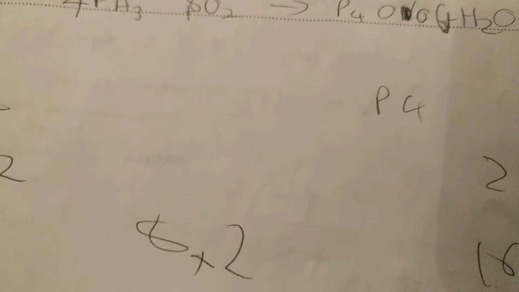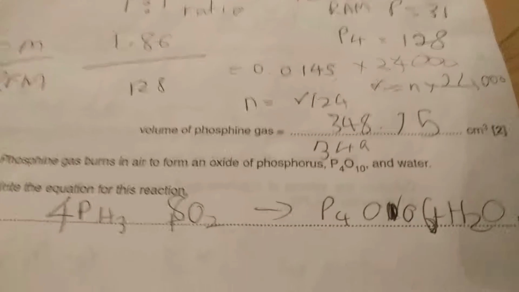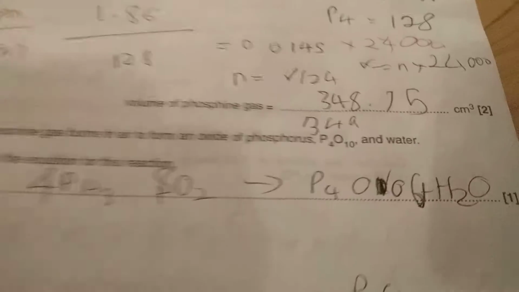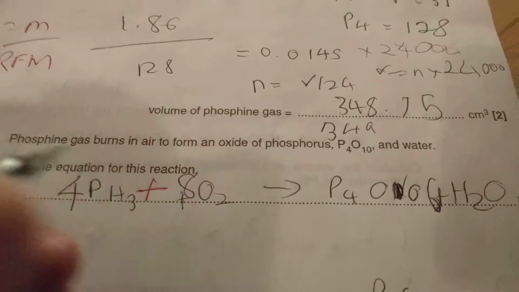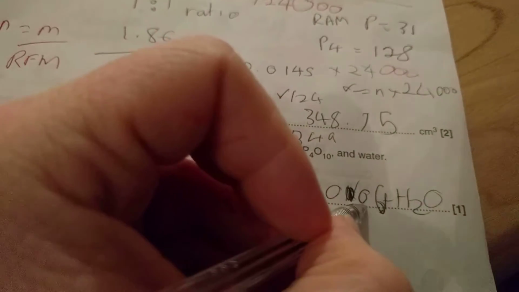That gives me 16 oxygens in total. So therefore I need to multiply my O2 by 8 to get 16, so I have 8 lots of oxygen. So my balanced symbol equation is 4 lots of PH3 plus 8 lots of O2 reacts to give P4O10 and 6 lots of H2O.